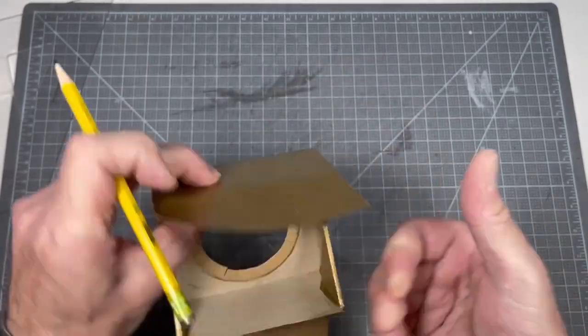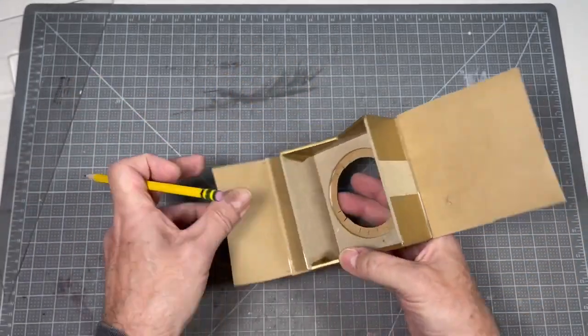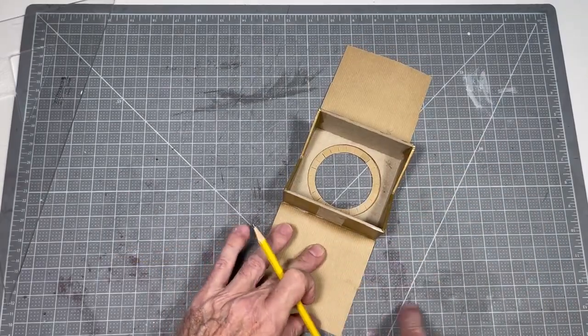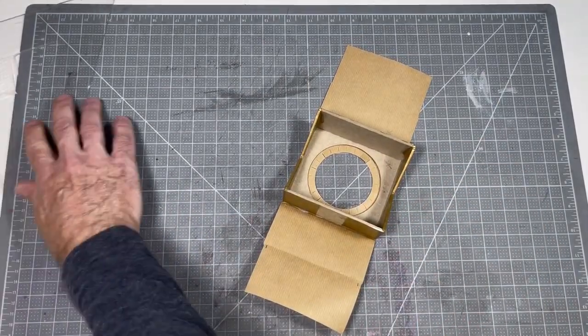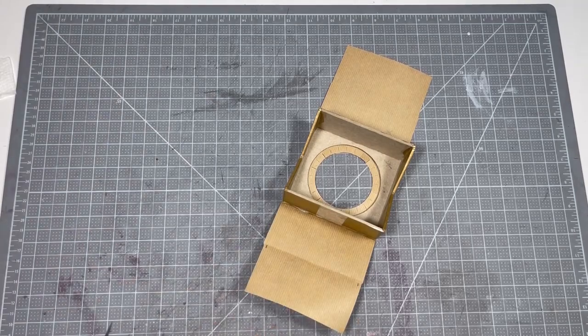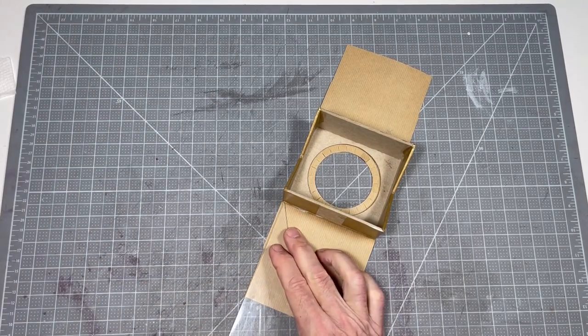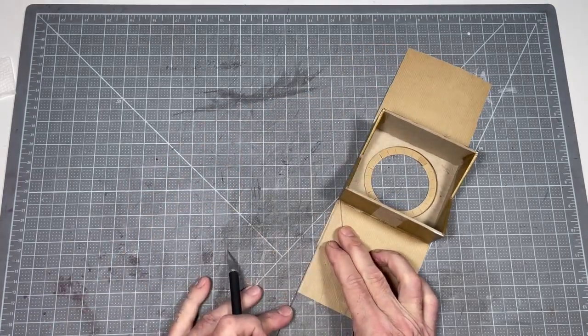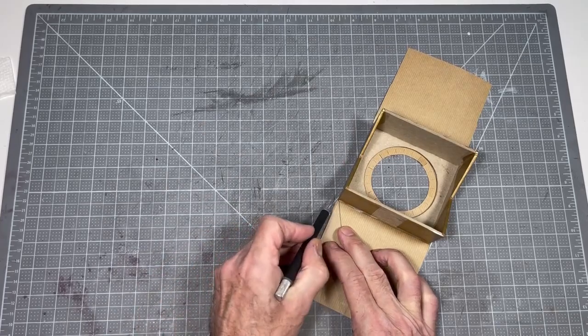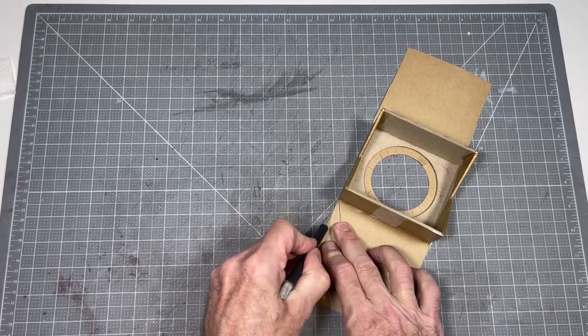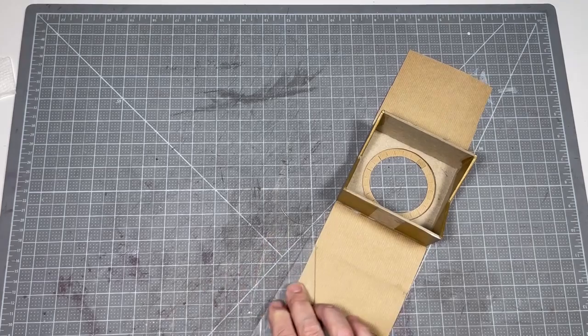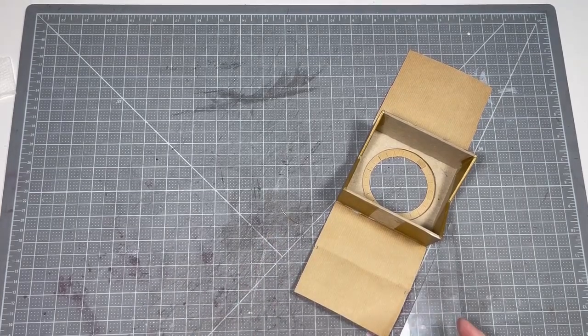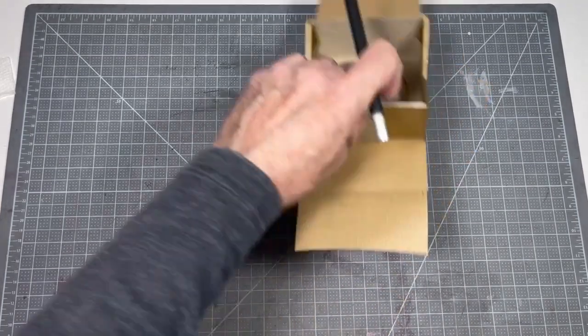All right, so now I can make those modifications right here while it's flat. Much easier to trim when it's flat. So here we're just taking a slight bit off here, like that. Again, here we go with this left-handed, right-handed thing.